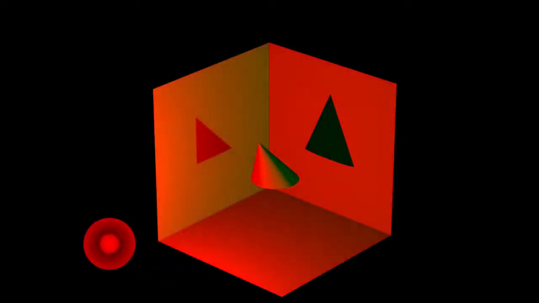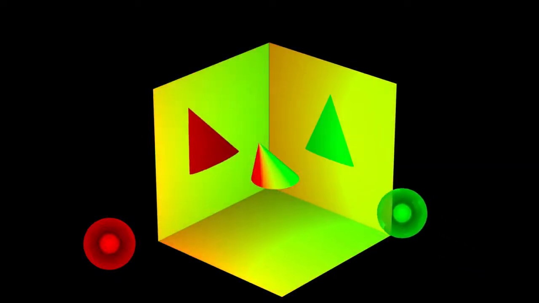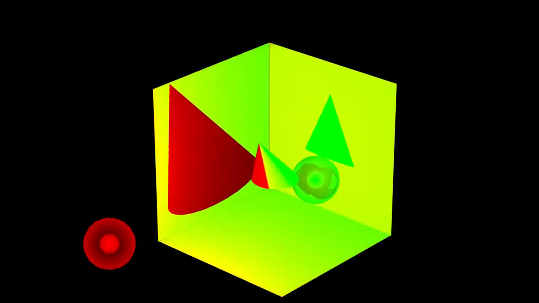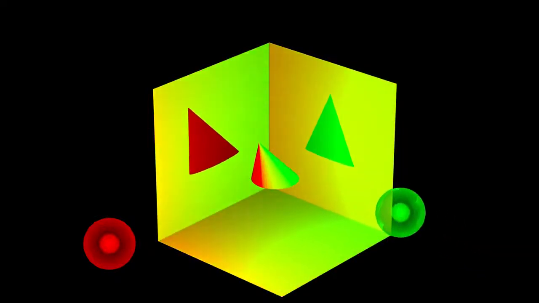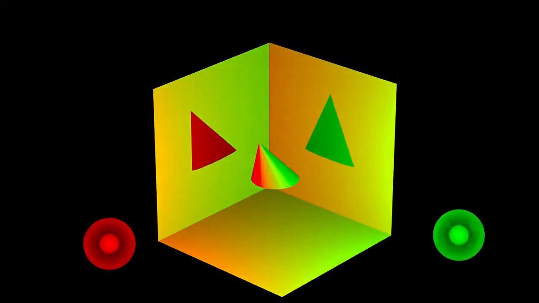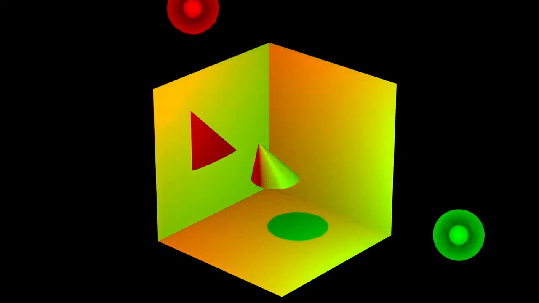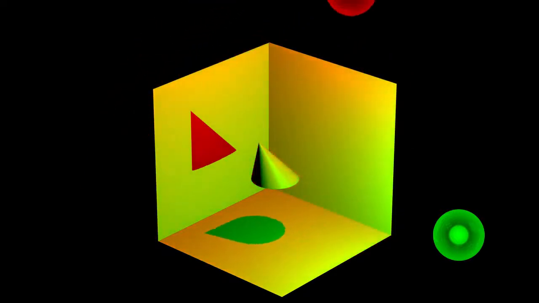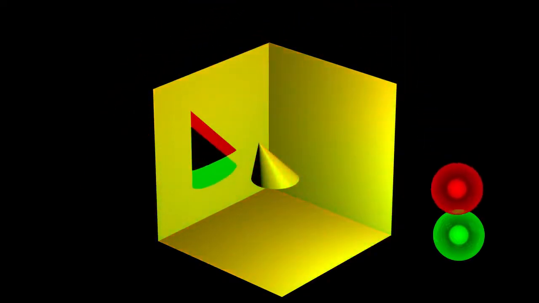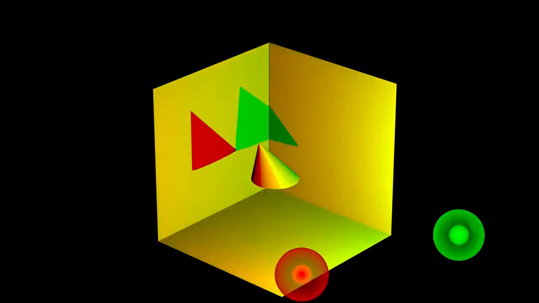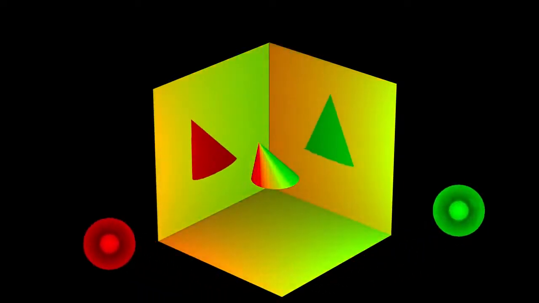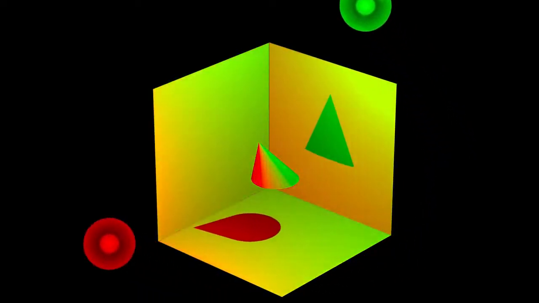Let's add a green light that results in a second shadow. This new shadow appears red because the red light is still able to reach it, but the green light is blocked by the object. The original shadow now appears green because the green light is able to reach it, but the red light is blocked by the object. All the areas that are able to receive both red and green light appear yellow.